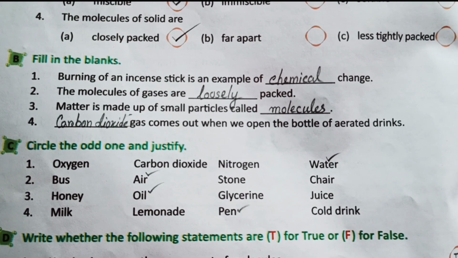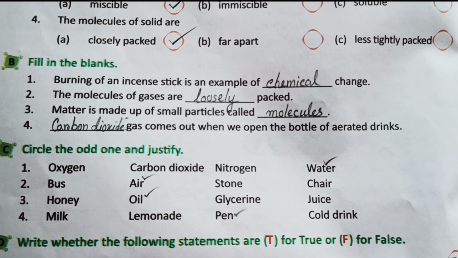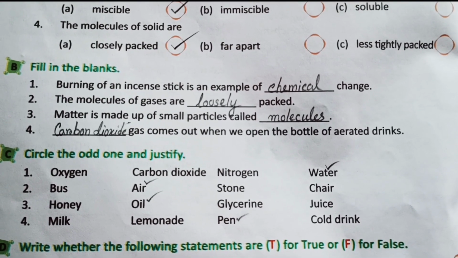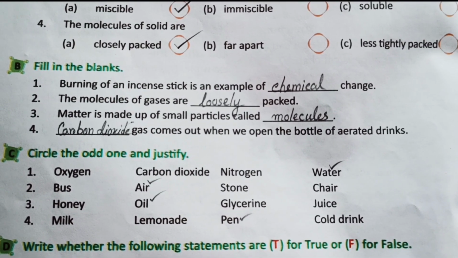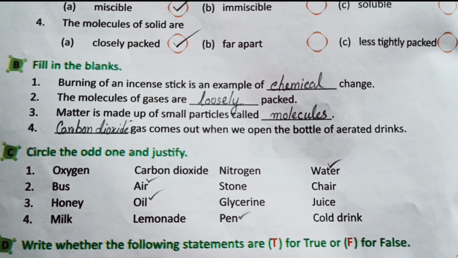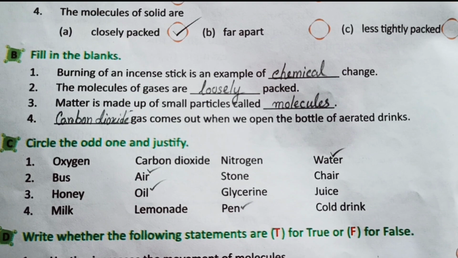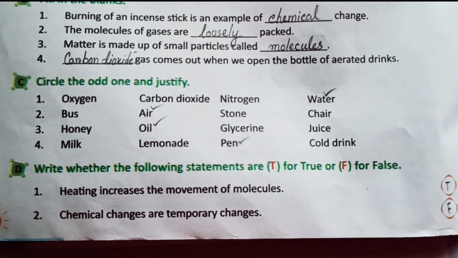Number 1, oxygen, carbon dioxide, nitrogen, water. Odd one is water. Number 2, bus, air, stone, chair. Odd one is air. Number 3, honey, oil, glycerin, juice. Odd one is oil. Number 4, milk, lemonade, pen, cold drink. Odd one is pen. Next, true or false.